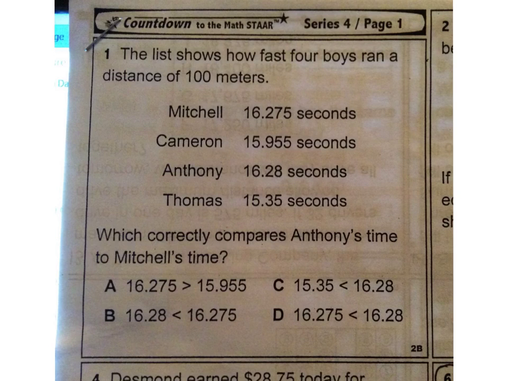Number 1. The list shows how fast 4 boys ran a distance of 100 meters. Which correctly compares Anthony's time to Mitchell's time?